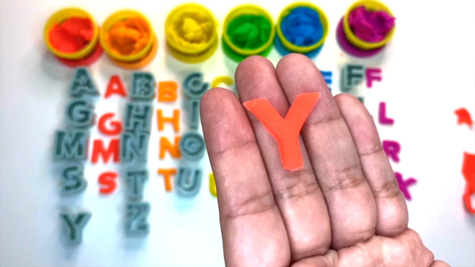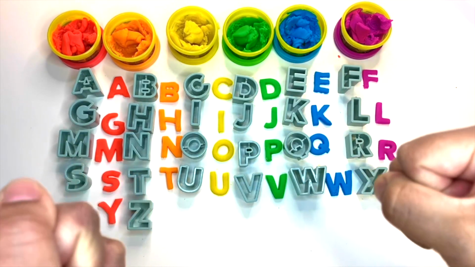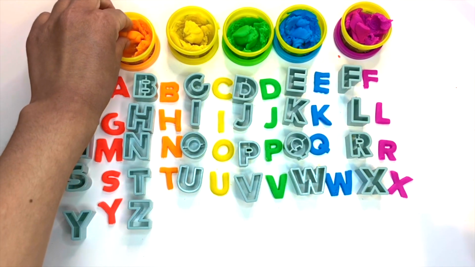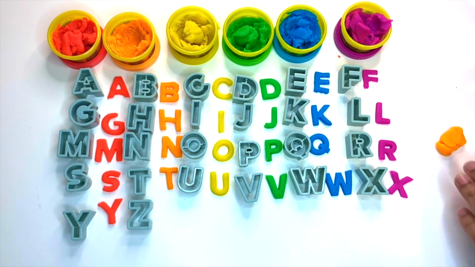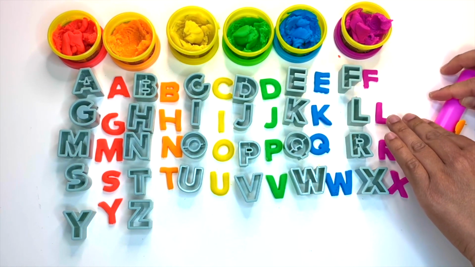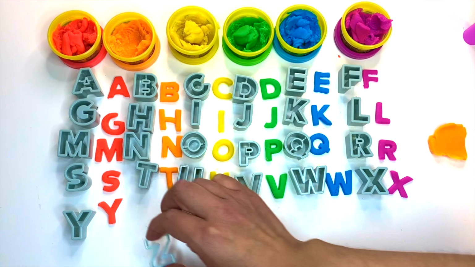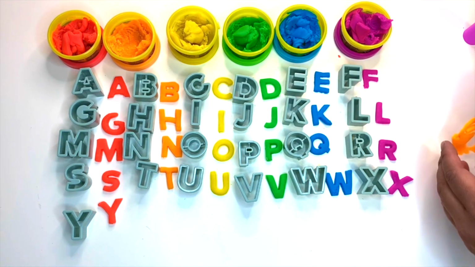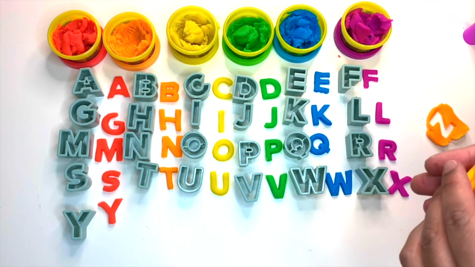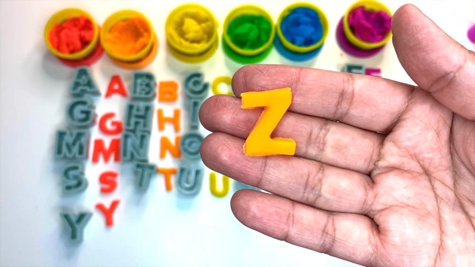The letter Y. This letter's name is Y. It sounds like Y. A word that starts with this letter is yams. All right, we made it to the end. All right, we have the letter Z, and we're going to use our next color in our core, which is orange. So we're going to press down and take out our letter Z.